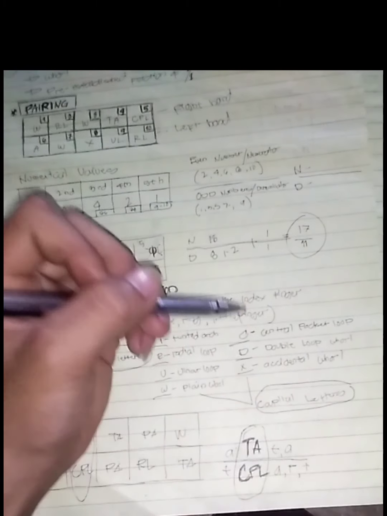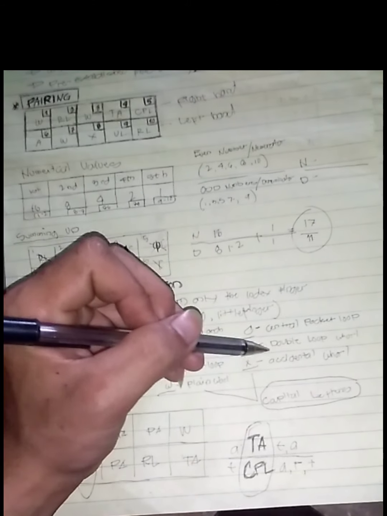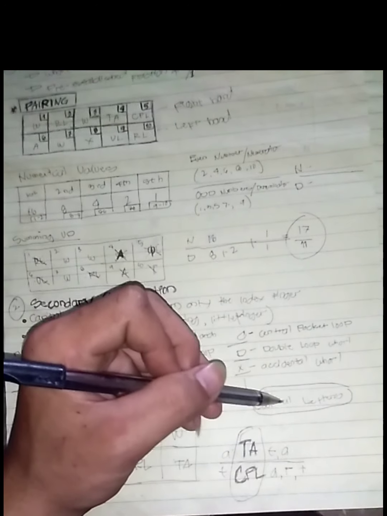So, these are the small letters. Then, T for tinted arc, R for radial loop, U for ulnar loop, W for plain whirl, C for central pocket loop, D for double loop whirl, X is for accidental whirl. So, this one will be the capital letters. So, we focus here on the index.